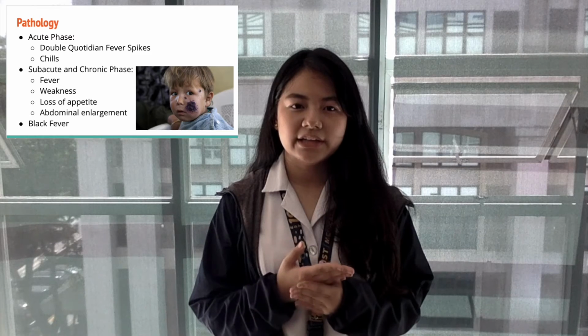Another pathology of visceral leishmaniasis is black fever. You will have dark urine, and you will also have dark discoloration of the skin. As you can see in the picture, the child has black fever.